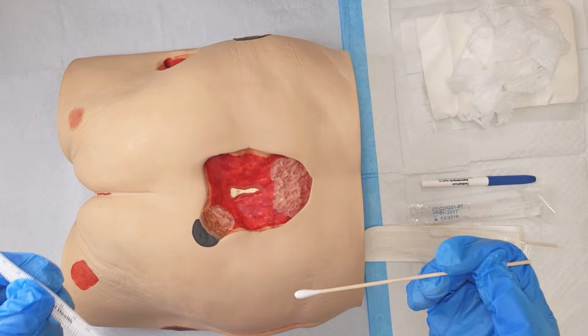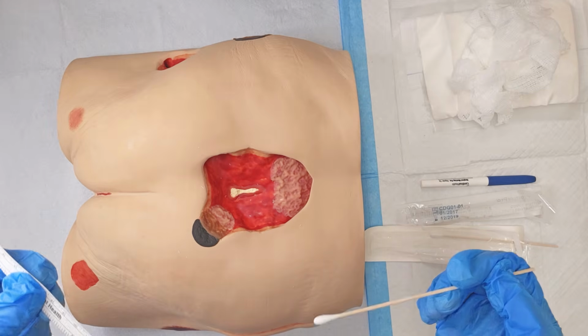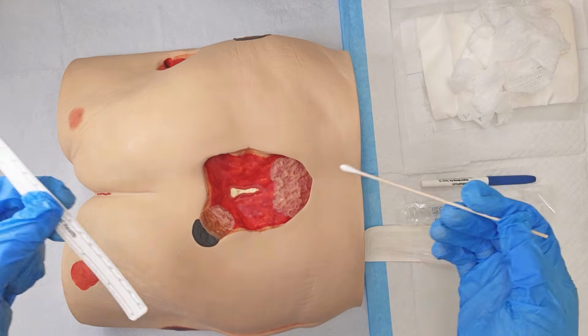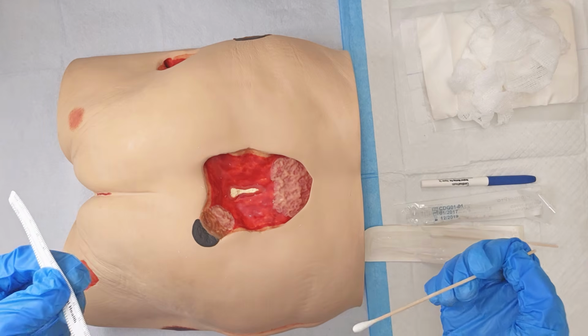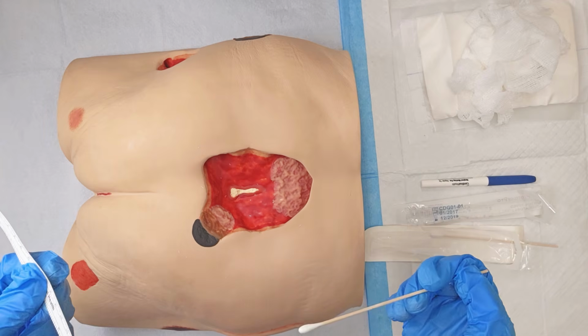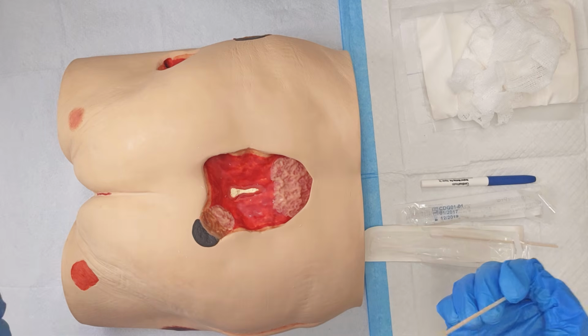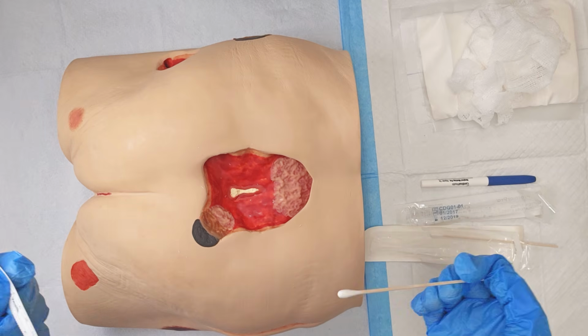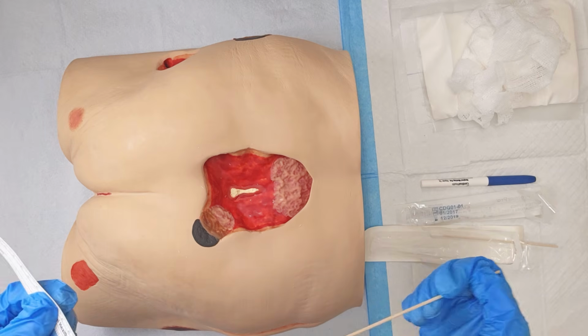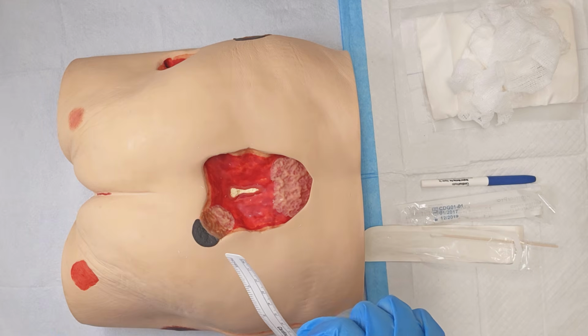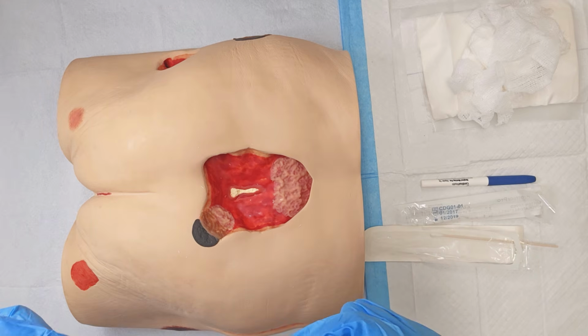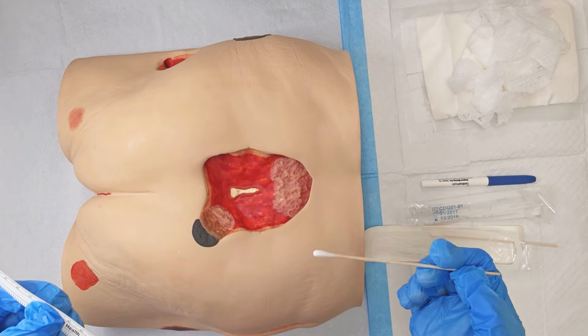So we want to first measure. We measure our wounds so that we can keep track of healing. If the wound is getting larger in size or deeper in depth, then that tells the wound care team that the wound is getting worse. It is not healing properly. If the depth and the width and length are getting smaller or shrinking, that lets the wound care team know that the wound is healing.